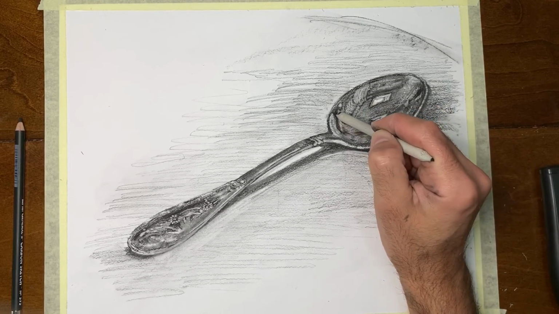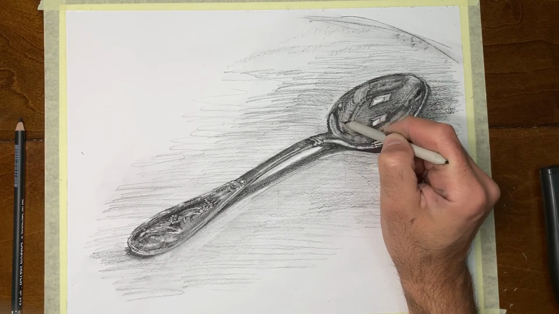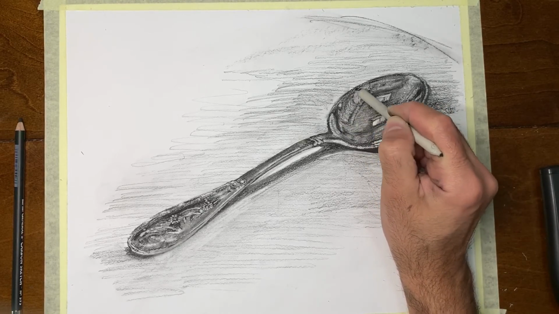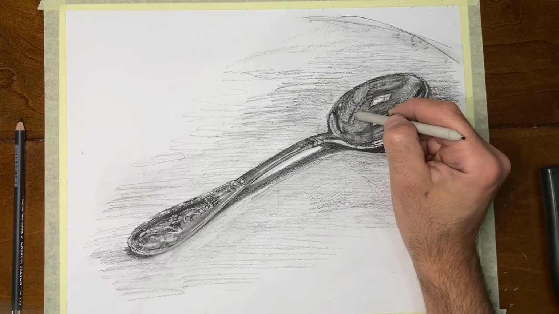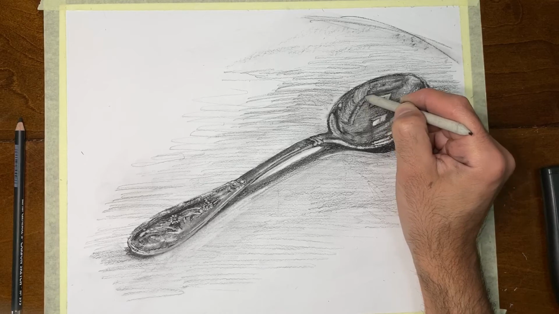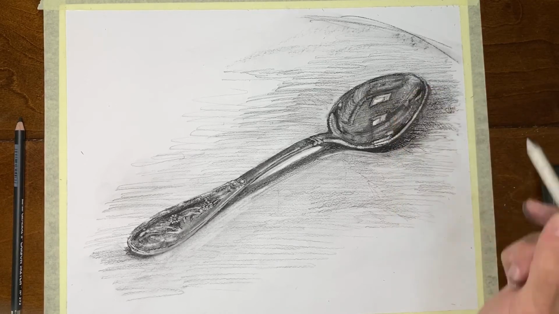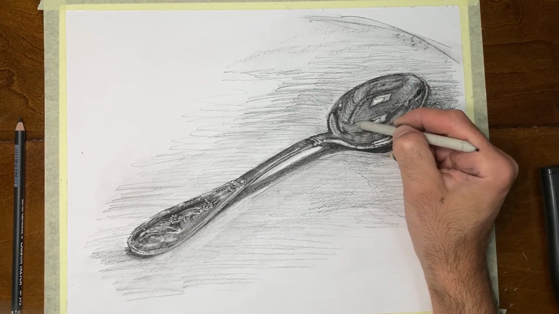You can think of it that way if that helps to understand how you can best manipulate the medium for the desired effect.